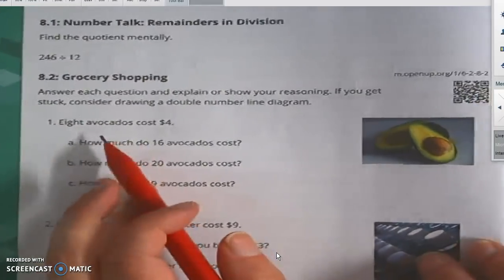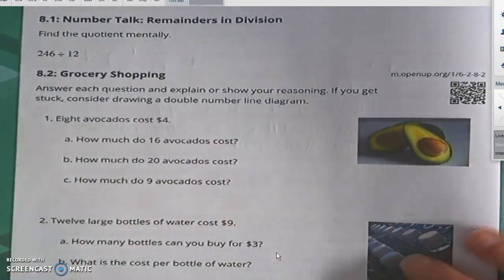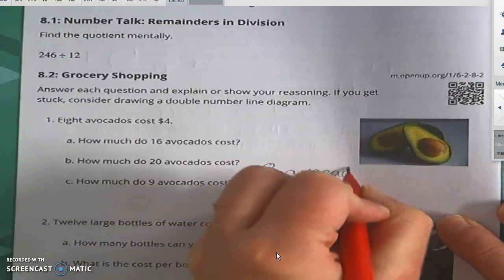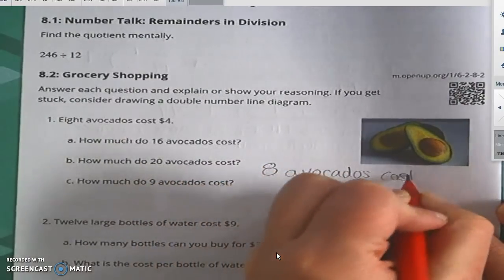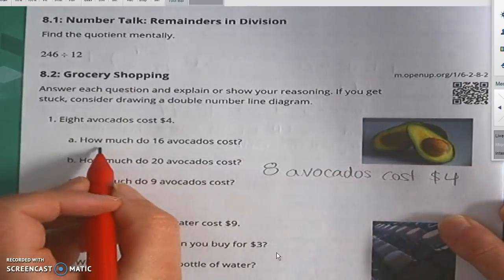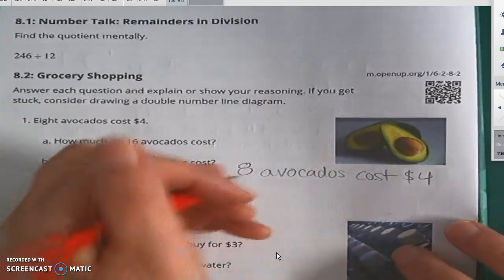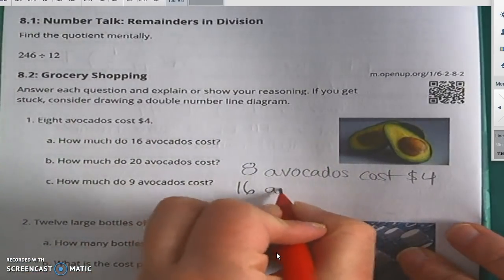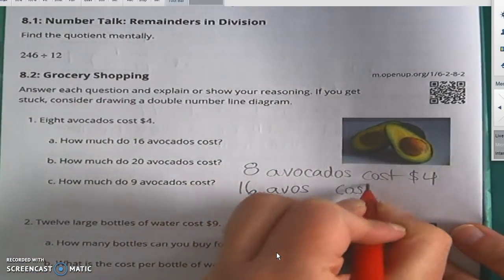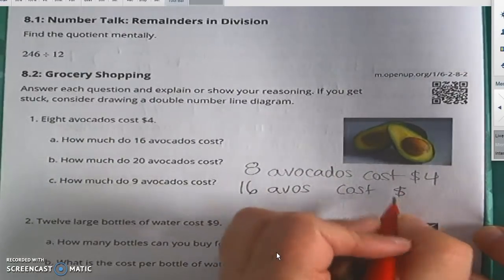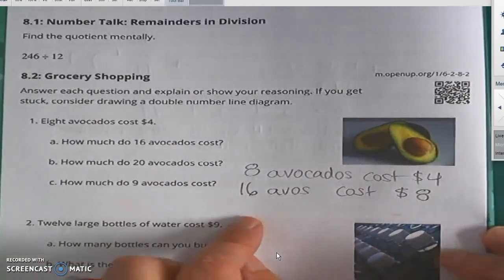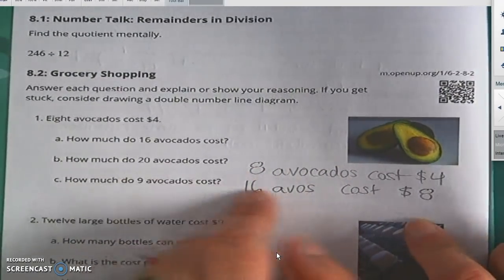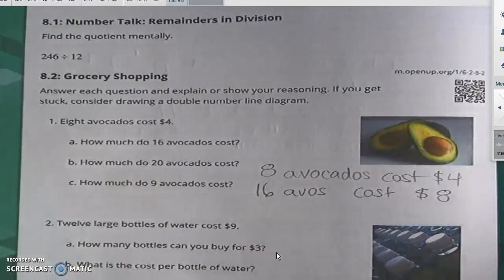On Tuesday, we had 8 avocados cost $4, and I wrote it out like this. 8 avocados cost $4, and then we needed to figure out how much 16 avocados cost, so I wrote out 16, and I was already sick of writing the word avocado, so I wrote 16 avos cost, and then we calculated that it was $8. The table is a much faster way of writing all this out because I don't have to write this every single time.